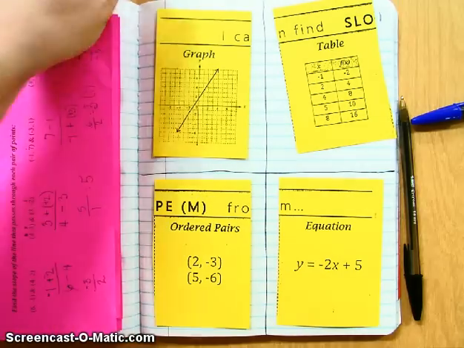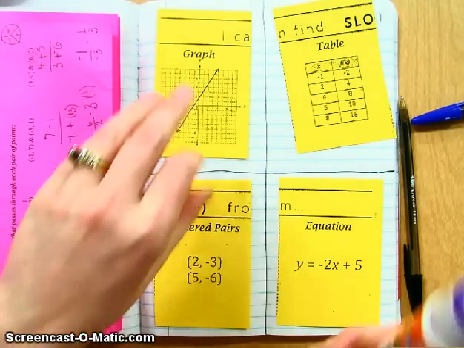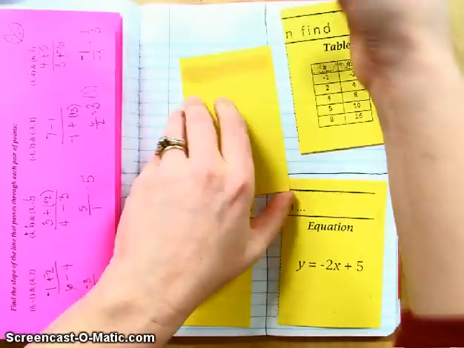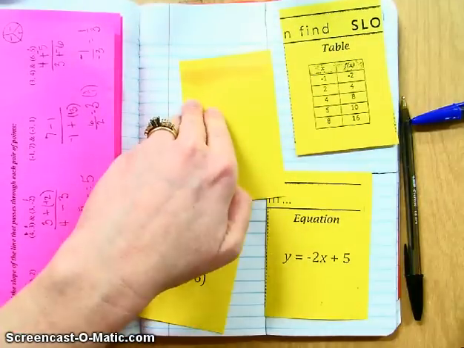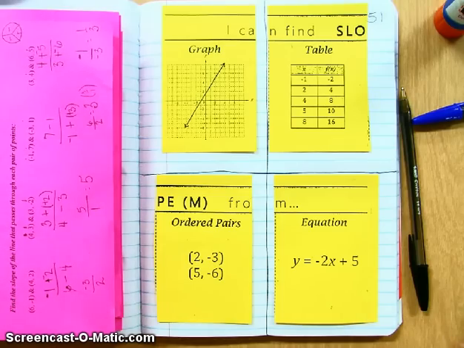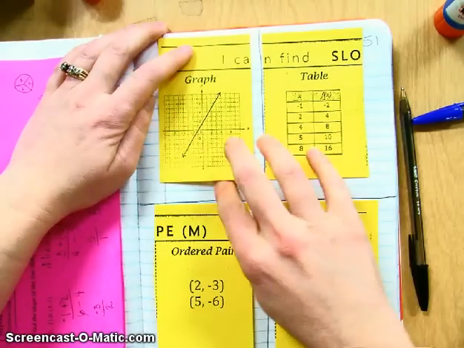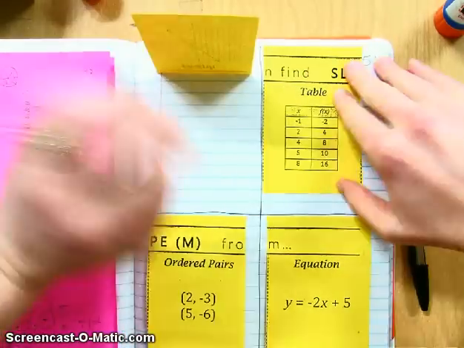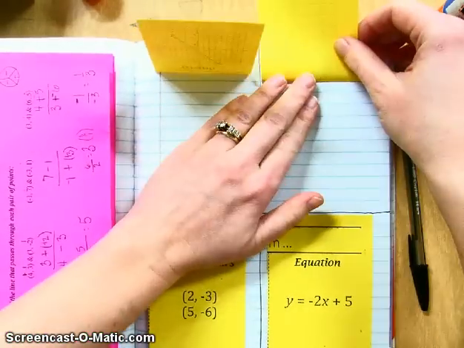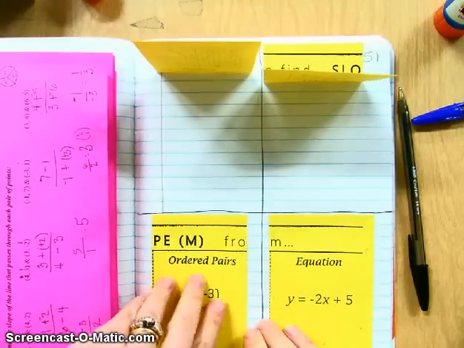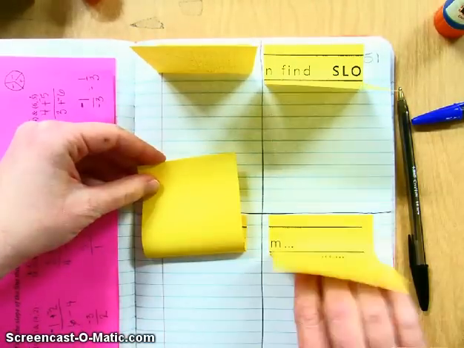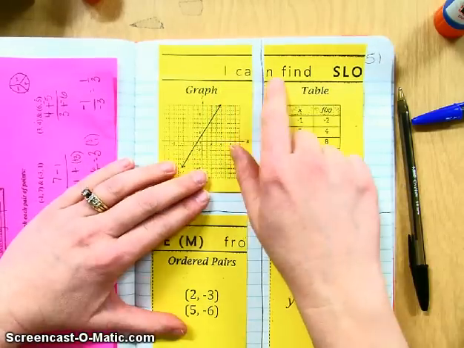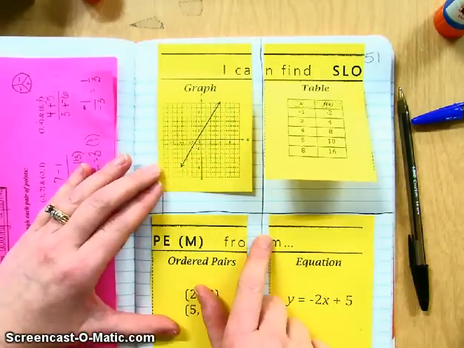We're going to go ahead and put those in there before we lose all those little bitty pieces. Okay, as you add glue, make sure that you've glued it in such a manner that you can flip all these little pieces up and we can add information underneath them. So we can still sort of read our I can find slope from.